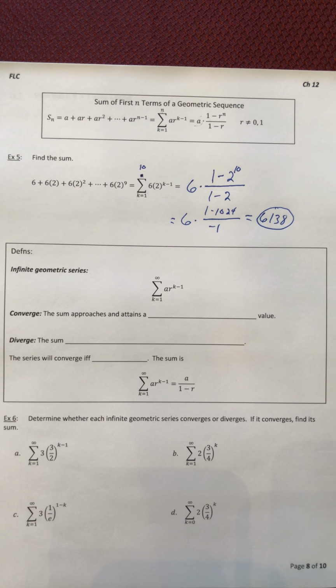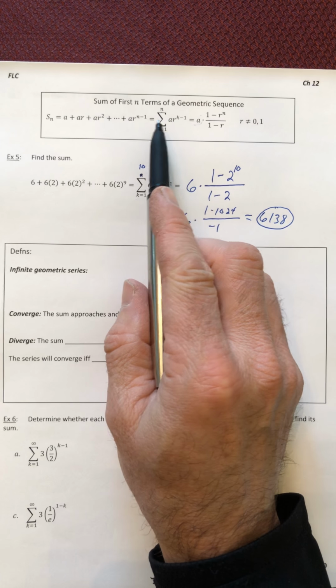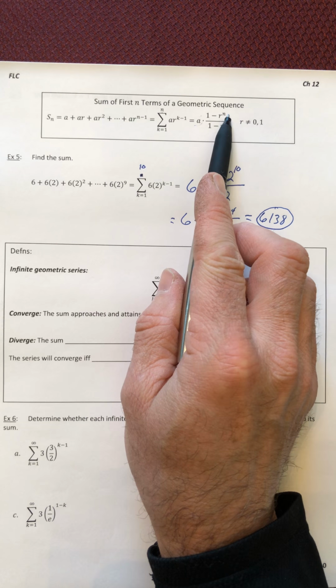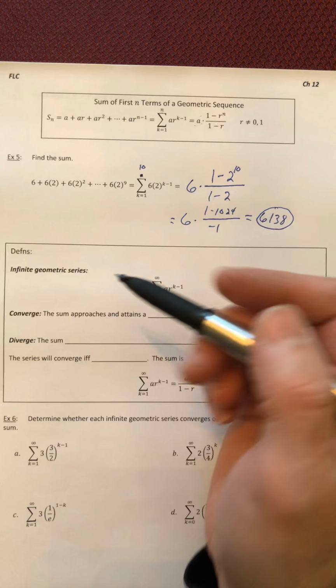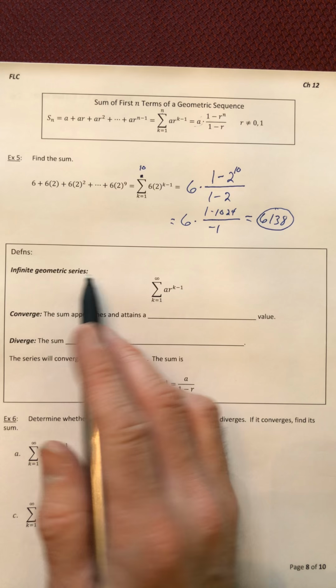All right, this will be our third and hopefully final video for 12.3. If it takes us more than another video, we're in trouble. All right, so the last one, we ended with the finite geometric sum for geometric sequence. Well, now let's look at an infinite.